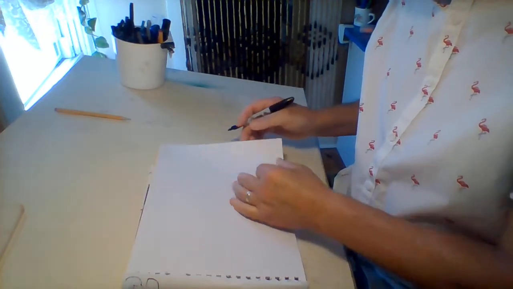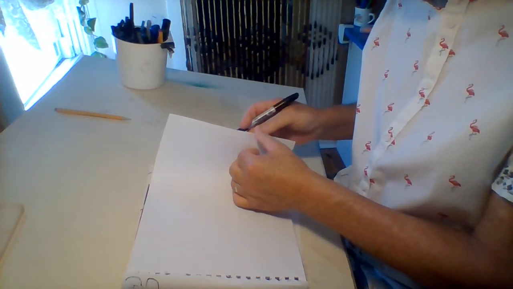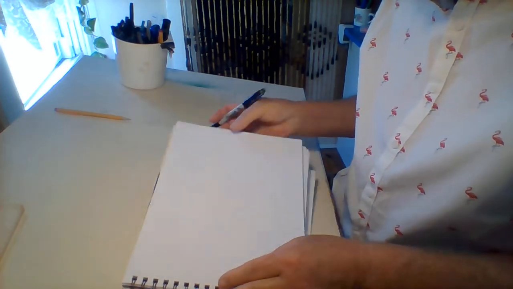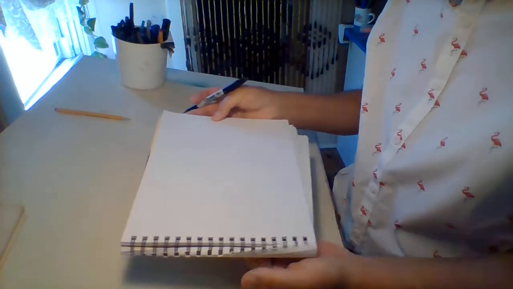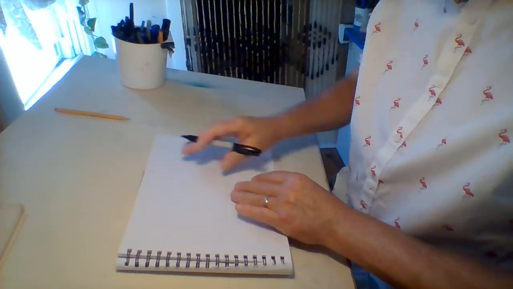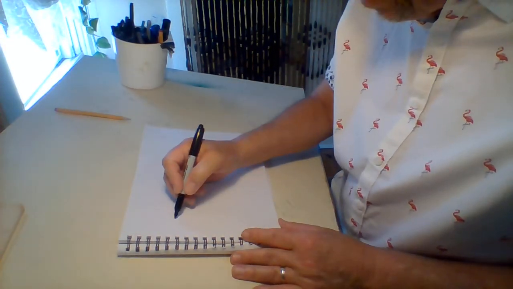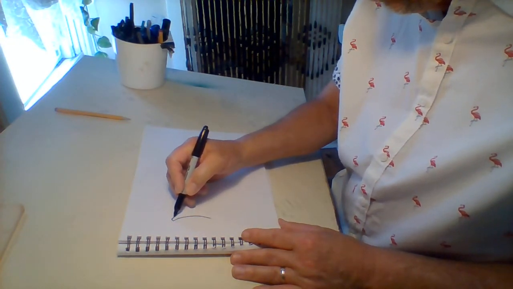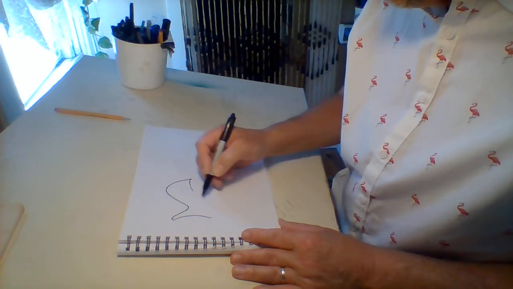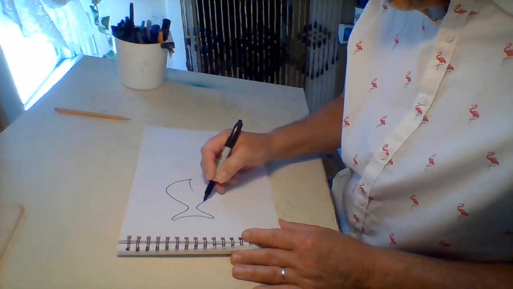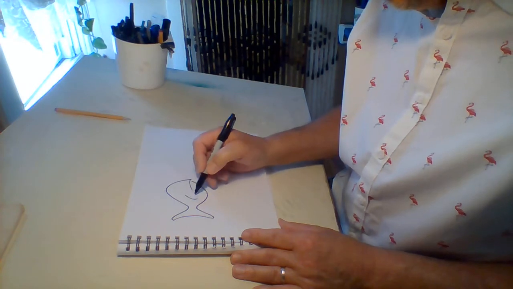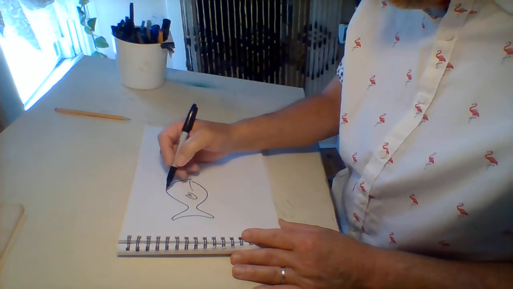Now, when I do my fish, and you guys have seen me do my fish, I have very basic shapes for them too. But remember, even though I keep them basic, they can look totally different, and they can have their own personality.